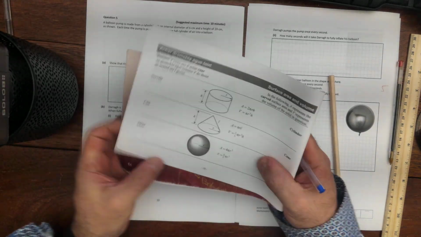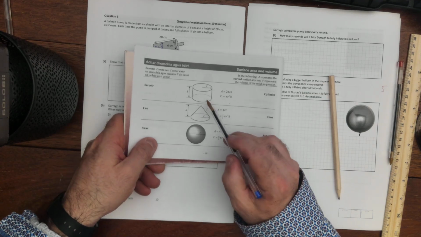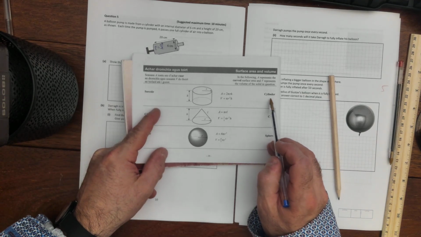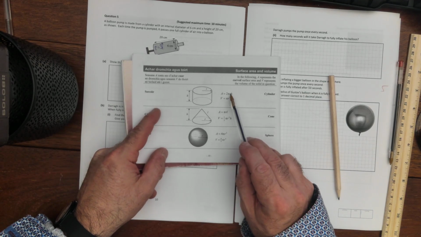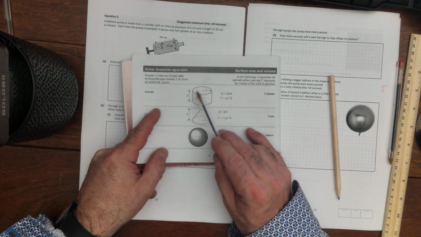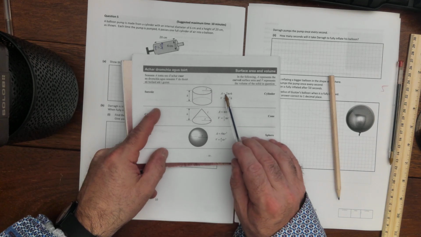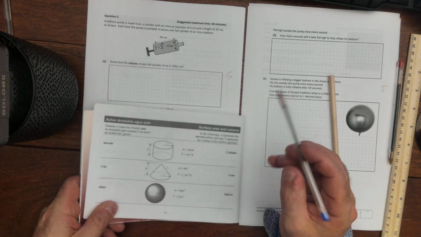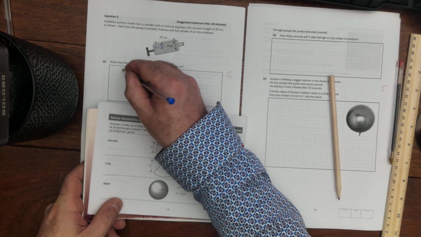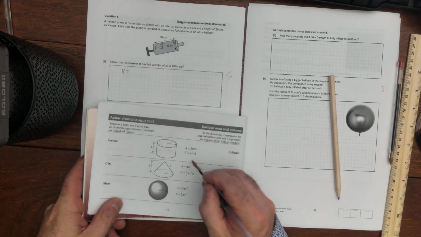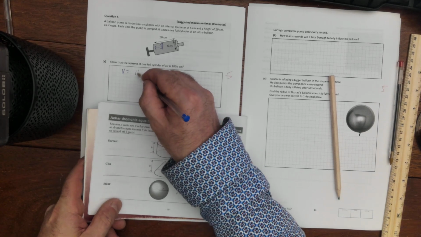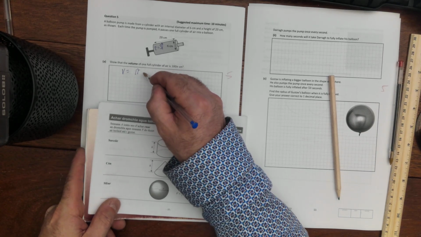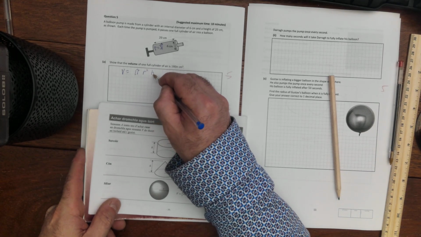Okay, open it up, and here at the top we have a diagram showing a cylinder and two formulas, one for the curved surface area, not the top and the bottom, and then the other one for the volume. So we write down this formula from page 10. Volume equals pi r squared h.